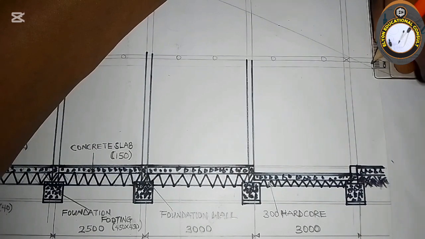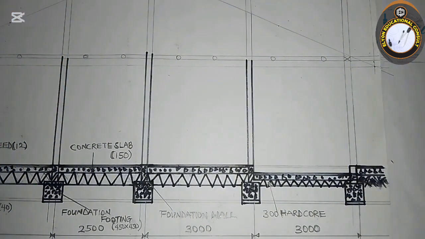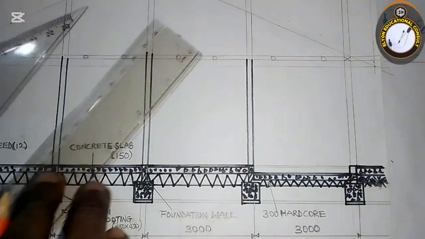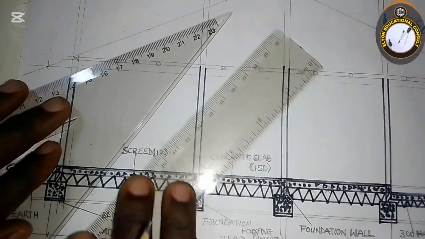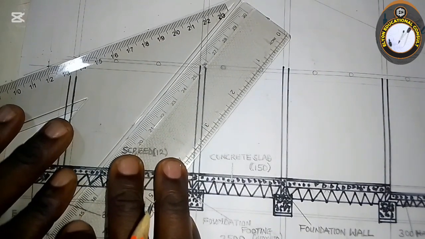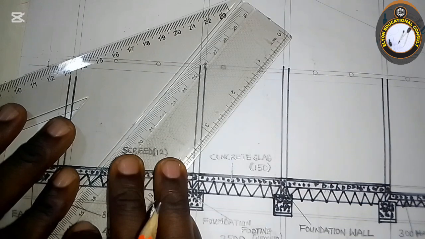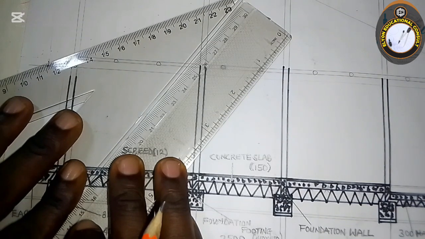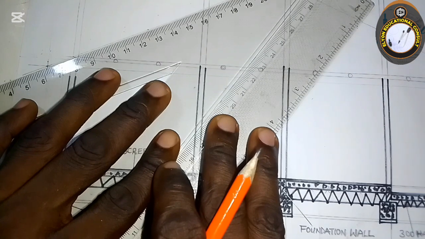So at this point here, this is the 0.3. So what I'm going to do now, we place a set square this way, then you are going to slide the set square until you get to that 0.3. Okay, that dotted point. So just slide like this, or let me move it a little up so that you can be able to draw the complete line.